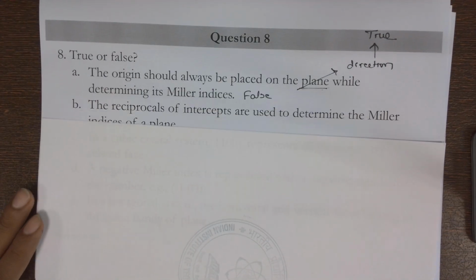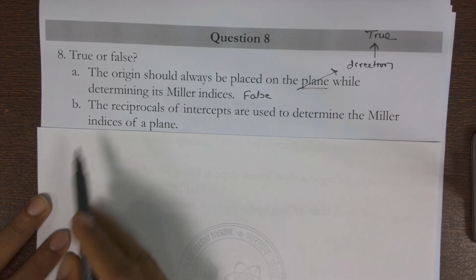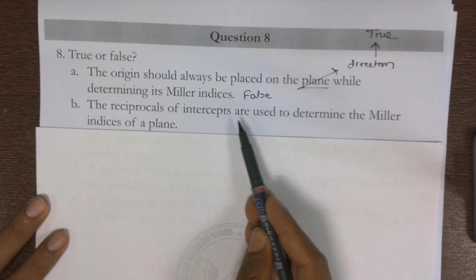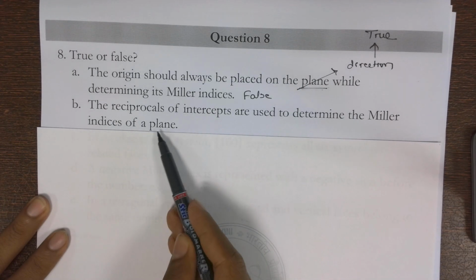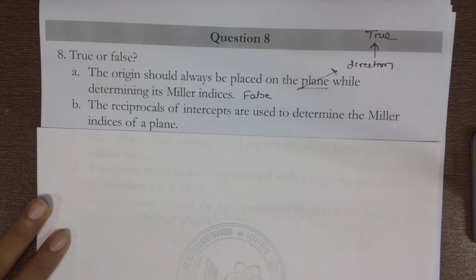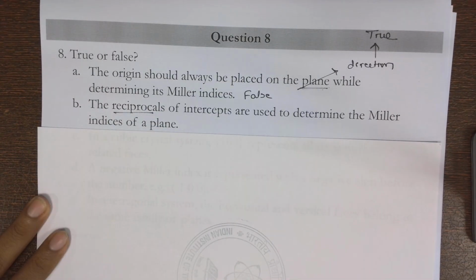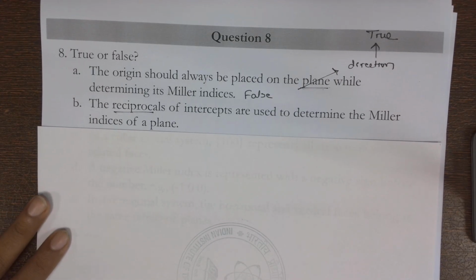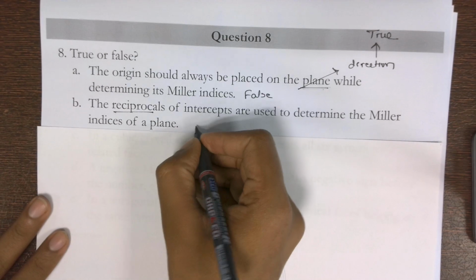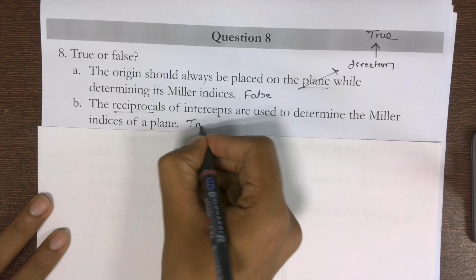Great, guys. Now let's move ahead to the next part, question number B. The reciprocals of the intercepts are used to determine the Miller indices of a plane. We need to do reciprocal in the plane. Yeah, that's right, it's true only.